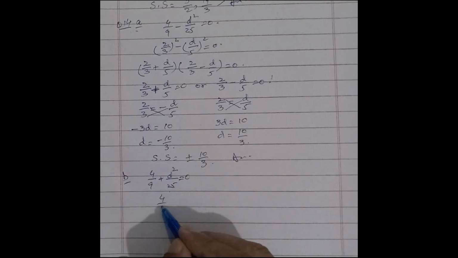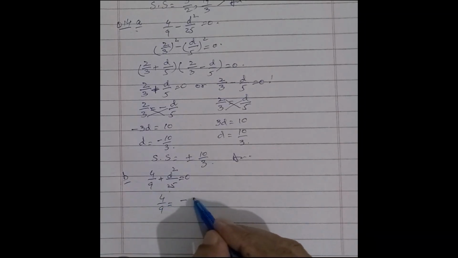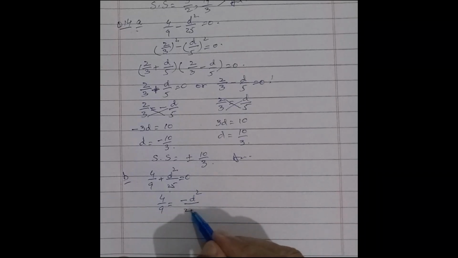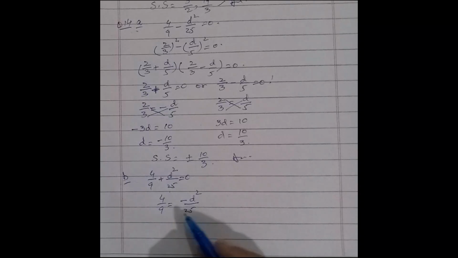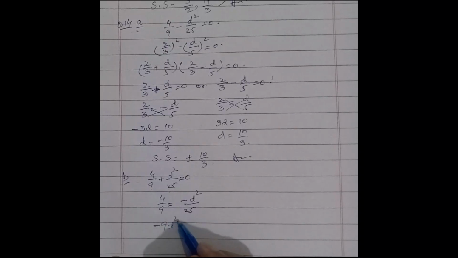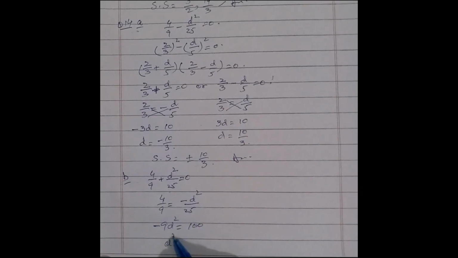We get 4 over 9 is equal to minus d square over 25. Now we cross multiply the values. 9 multiplied by minus d square is minus 9 d square, is equal to 4 multiplied by 25, which is 100. And d square is equal to minus 100 over 9.